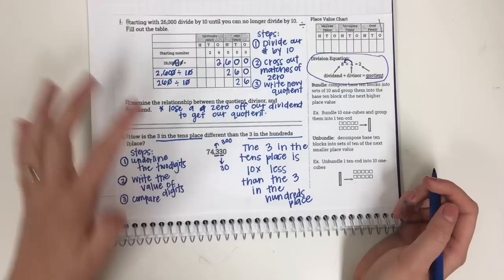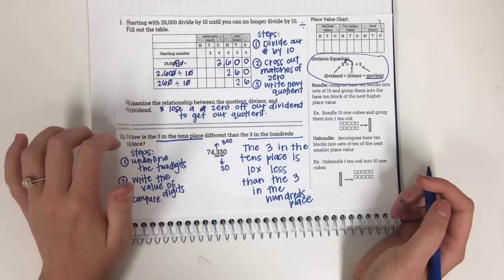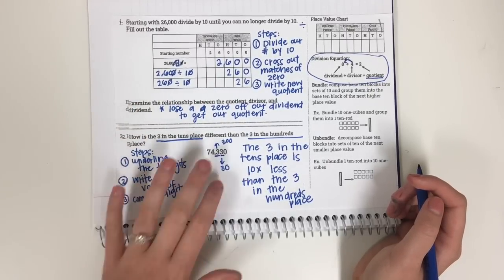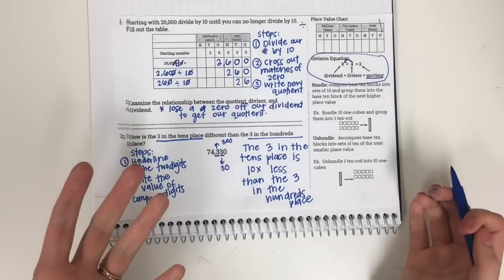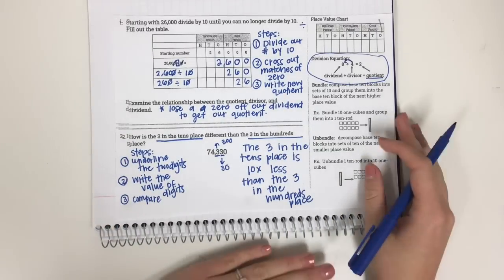Okay, so here we're just dividing by 10, and each time we take away a 0, we match up our zeros and we take one away. Okay, and then here we just underline our digits, figure out their place value, and then come up with a sentence that tells us how they're related in whichever way you want to do that. Okay, so let's flip it over and go over some problems for tonight.